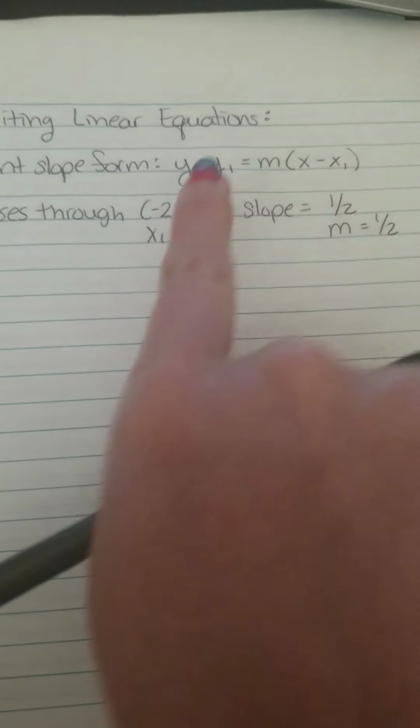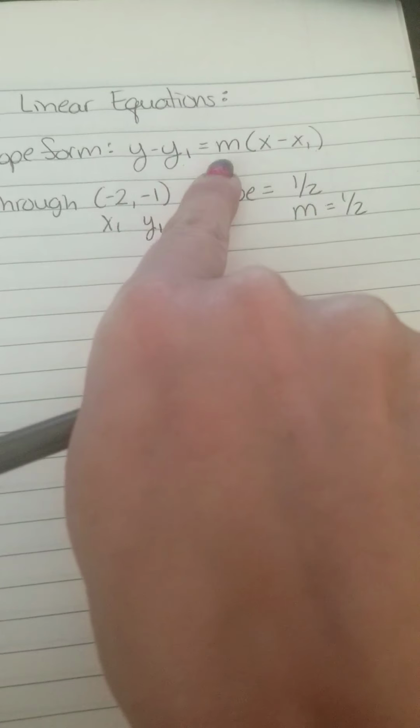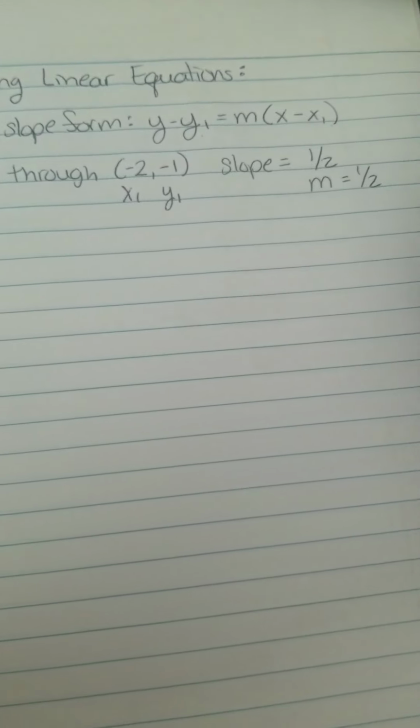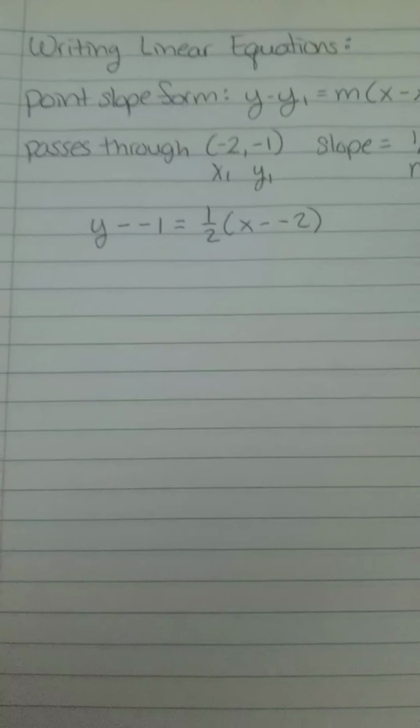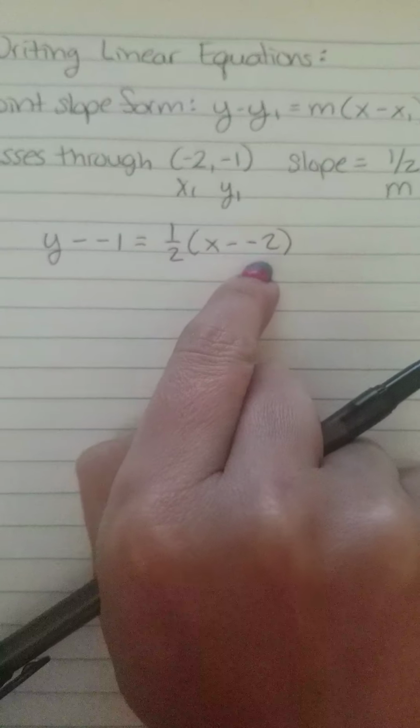So now all I need to do is take these three and plug them into these three within the form. So we have y minus, instead of y1, I'm going to use -1, equals 1/2 of x minus -2. So I plugged in the y1, I plugged in the slope, and I plugged in the x1. Now all I need to do is solve them.